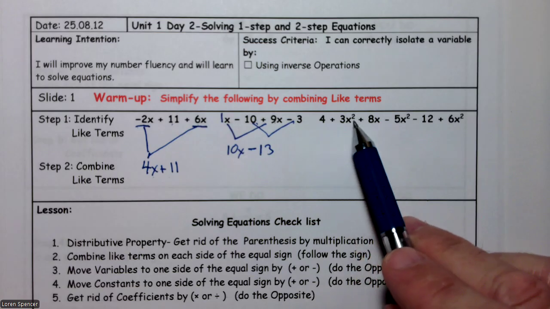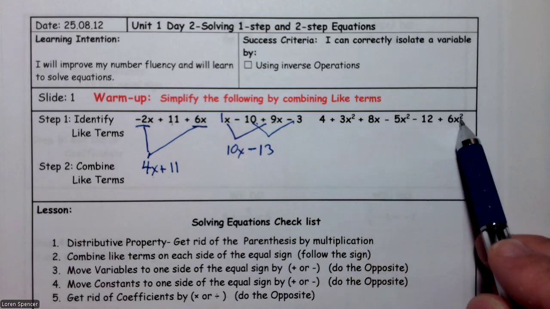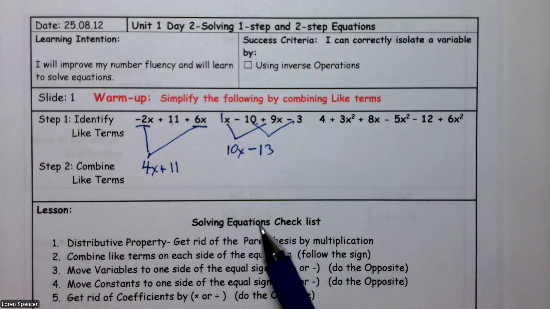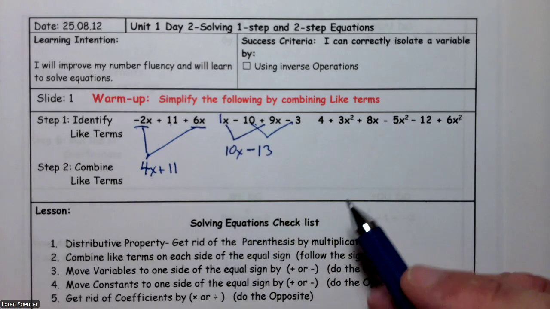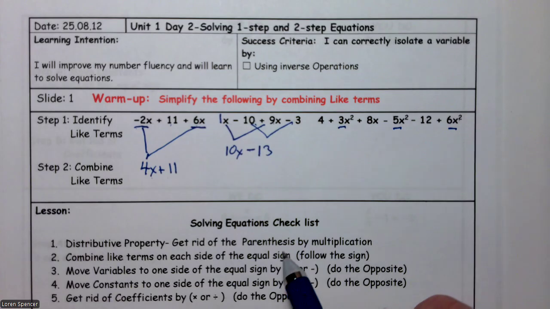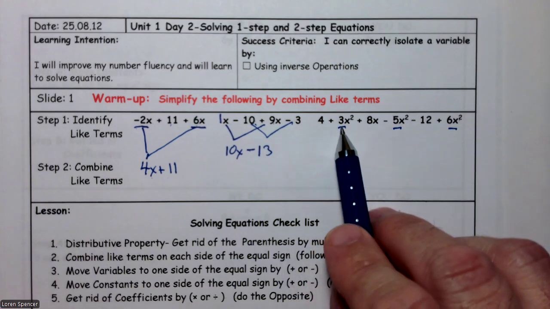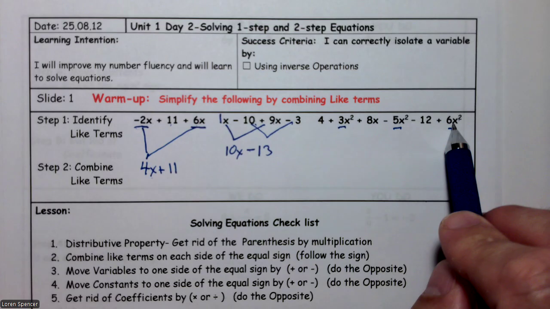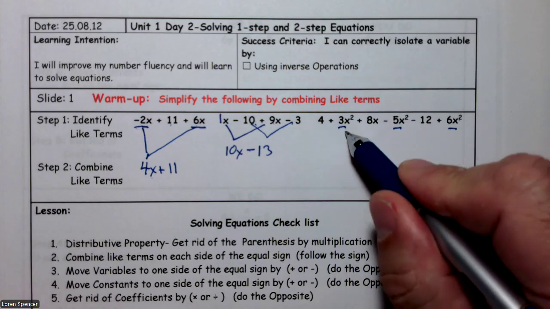All right, here we have 1, 2, 3, 4, 5, 6 terms. And remember, to be a like term, they have to have the same variable and same exponent. Well, I look at this and I go, you know what? Those all have the same. So 3 plus 6 is 9 minus 5.